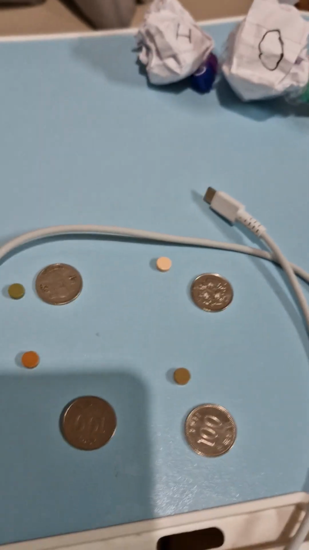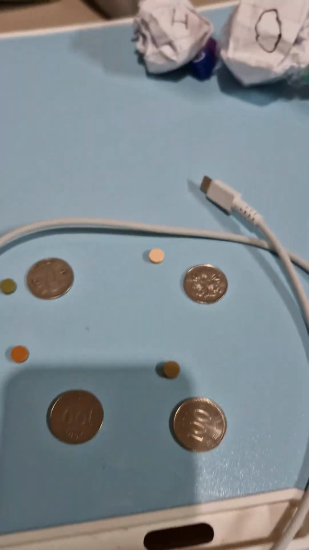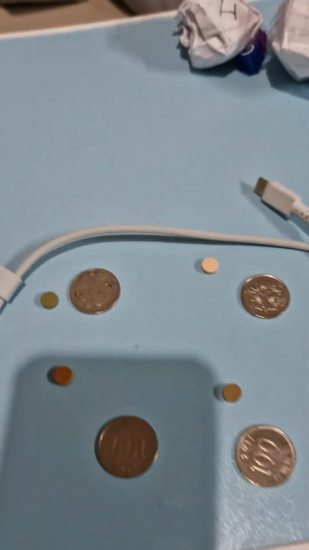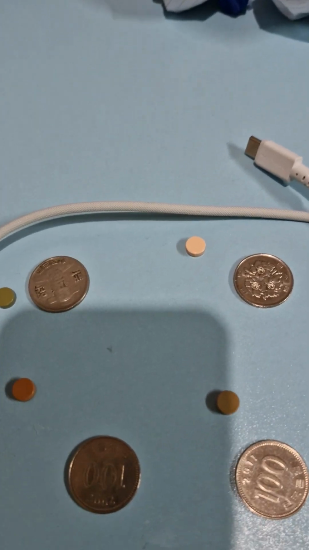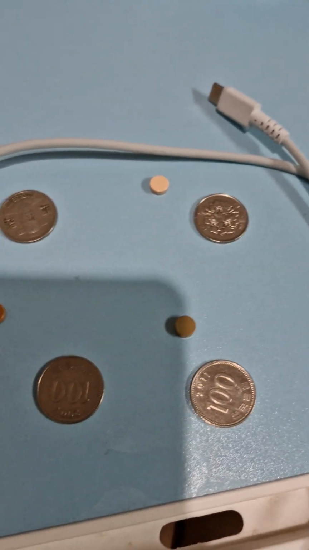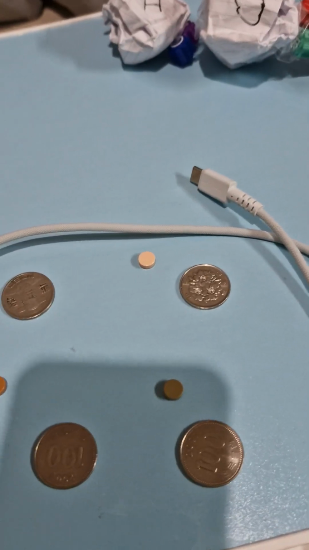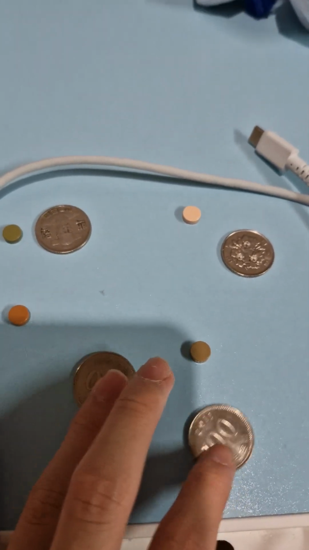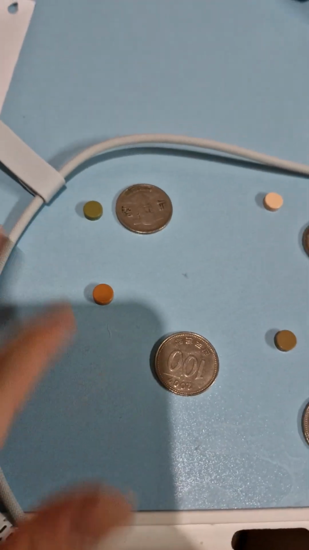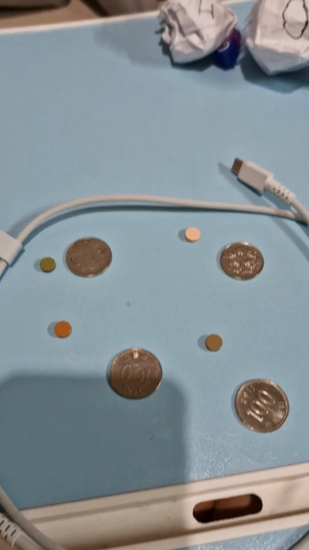Okay, so lastly, my metallic bonding, I chose beryllium. Metallic bonding happens when metal atoms release electrons that move freely in a sea of electrons, as they call it, around positive metal ions, in which case the positive metal ions are my coins, and the electrons are these small beads.